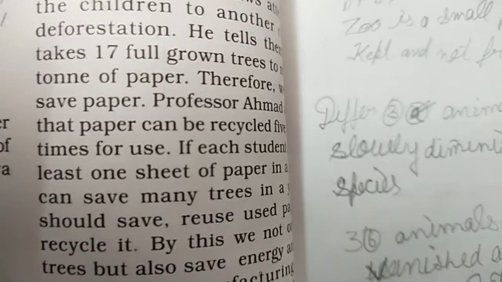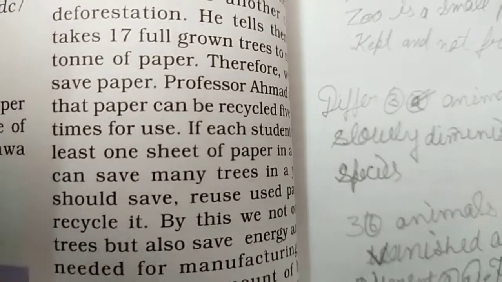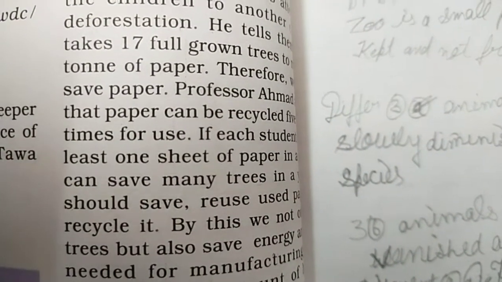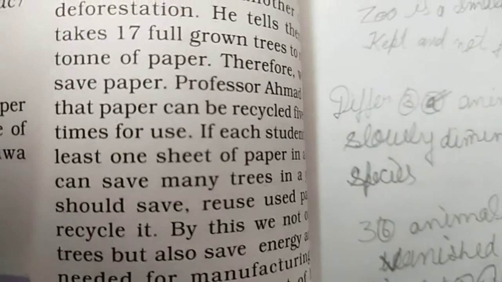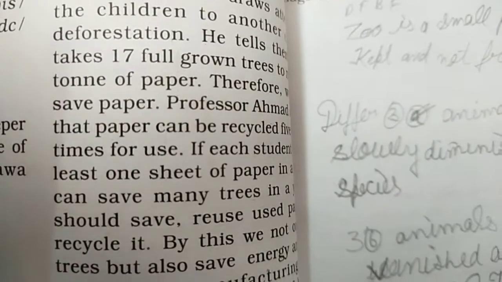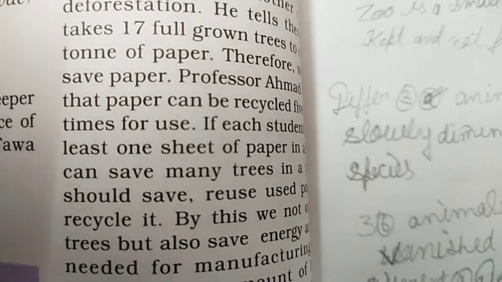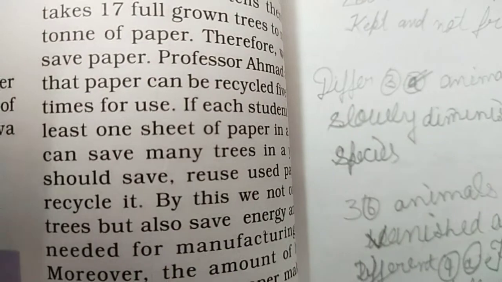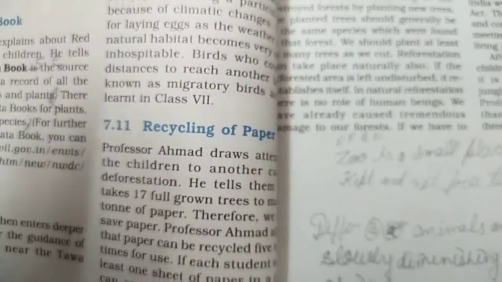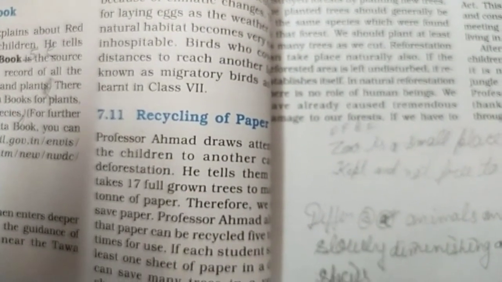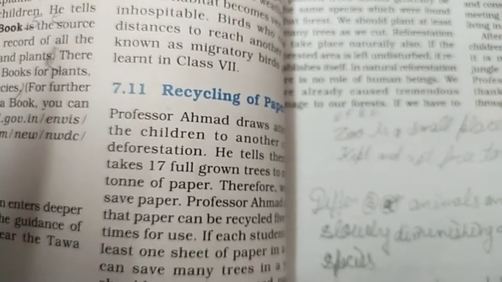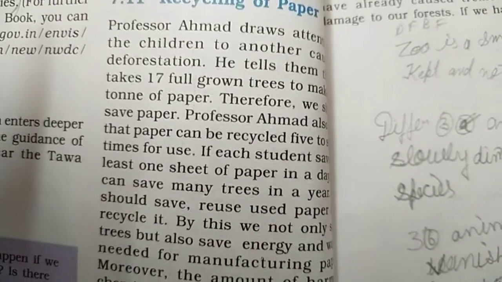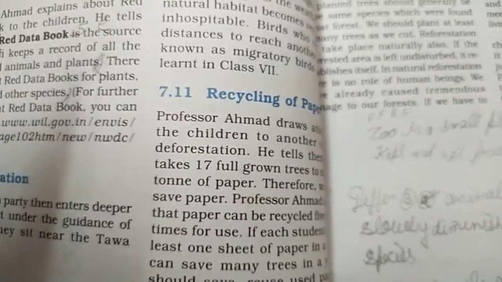So if we want to keep our atmosphere safe and healthy, and we want to give a healthy environment to our next generation, it is a must to keep our greenery and our trees safe. Recycling paper is one of the important things by which we can save our trees, and we can save energy and water also. Okay, so this is the thing.